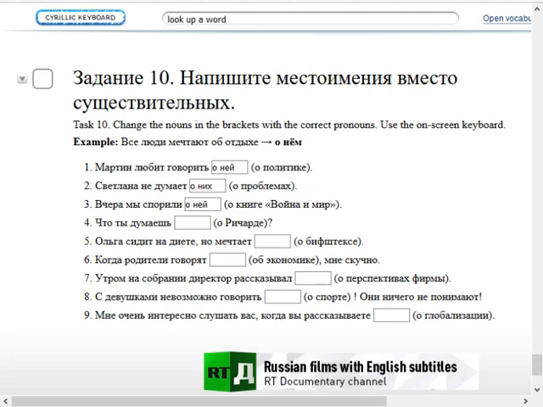Что ты думаешь о Ричарде? What do you think about Richard? What do you think о нем? Obviously, Richard is masculine. Ольга сидит на диете, но мечтает о бифштексе. We've seen beefsteak before. Olga is on a diet, but dreams about beefsteaks. Beefsteak is masculine, so it's also о нем.